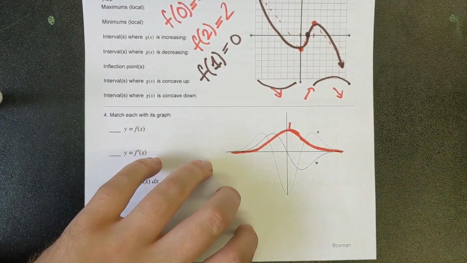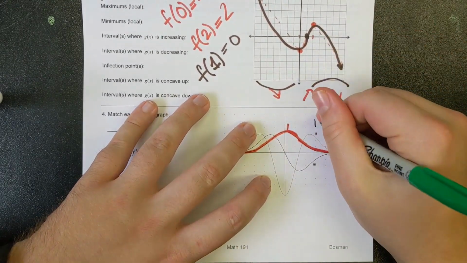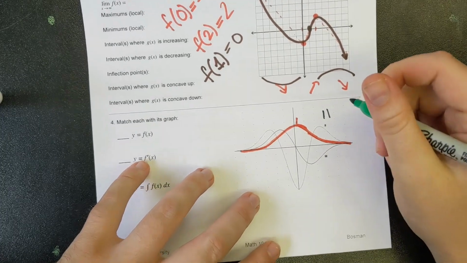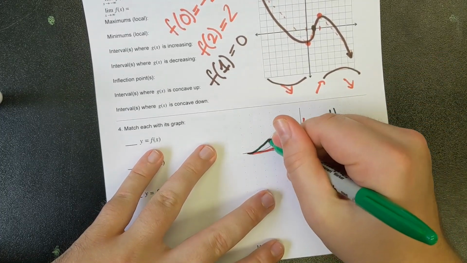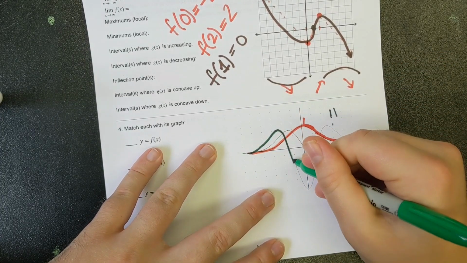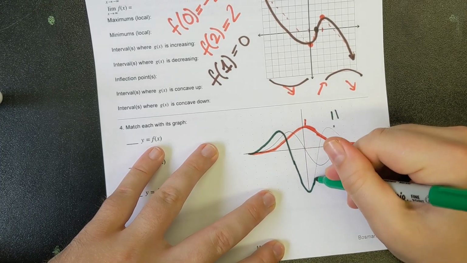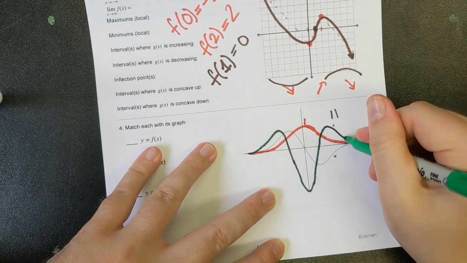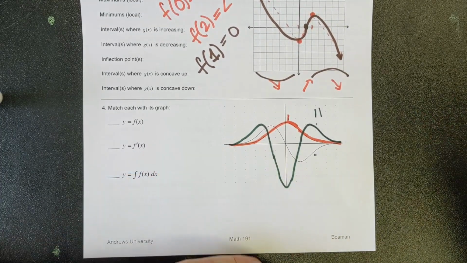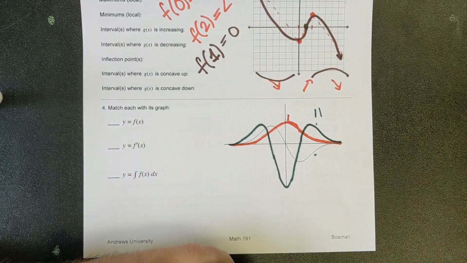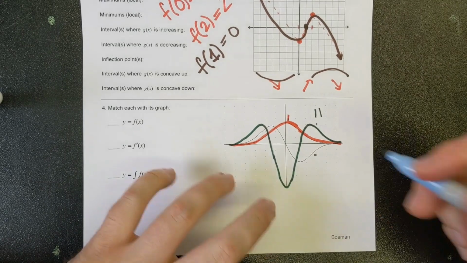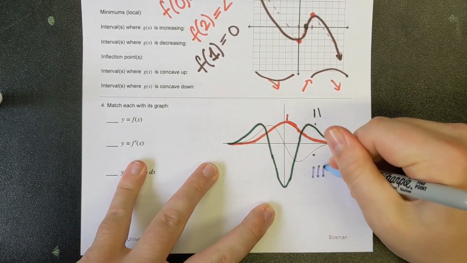The second one is number 2, and it's got a hump going up, and then it falls down, and then it comes up like this. And then we have number 3, so let me use blue, or this is purple.